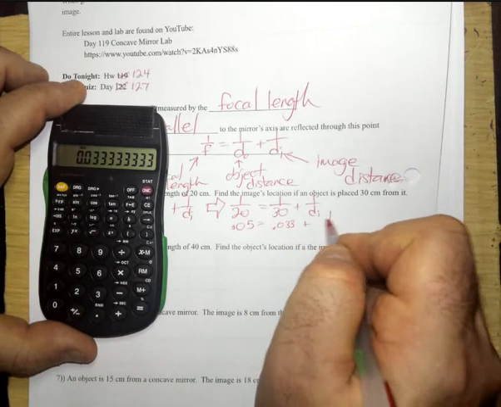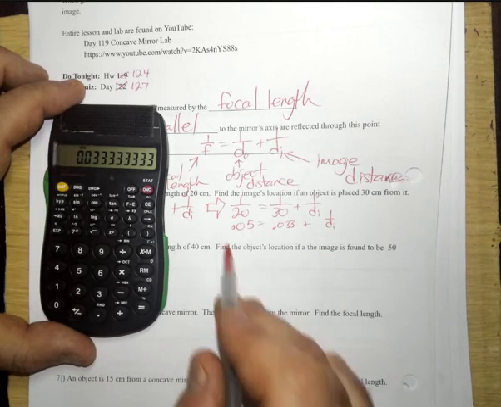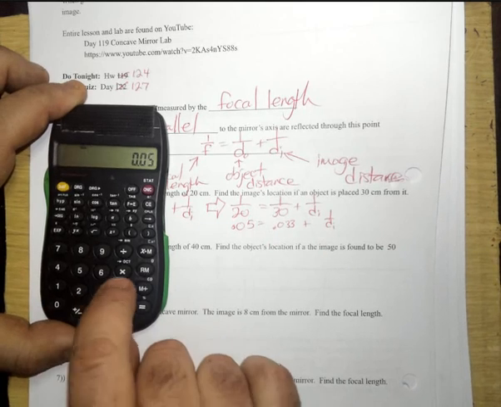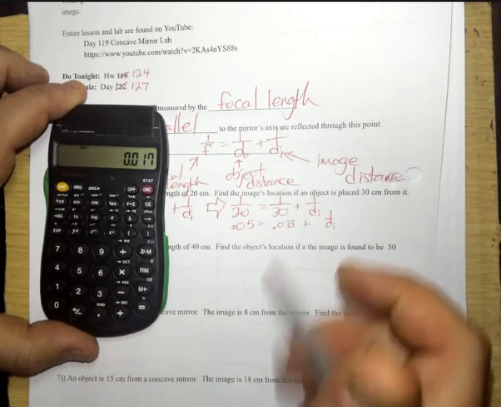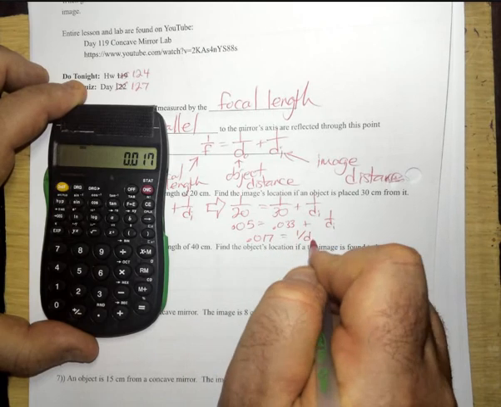Plus 1 over di. Subtract 0.033 from both sides. 0.05 minus 0.033. 0.017 is equal to 1 over di.